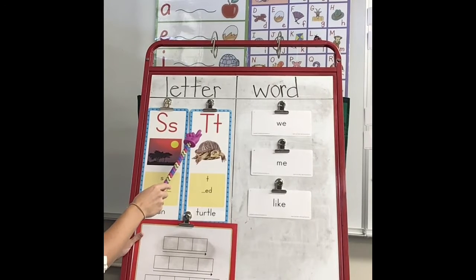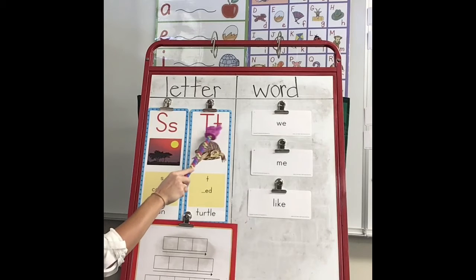Let's look at our letter T. Uppercase T is tall. Lowercase t is also tall. They both go all the way to the top. Uppercase T goes down and across on top. Lowercase t goes down and across through it.